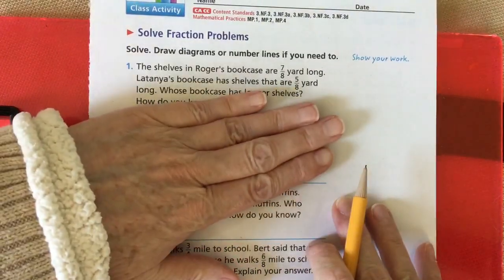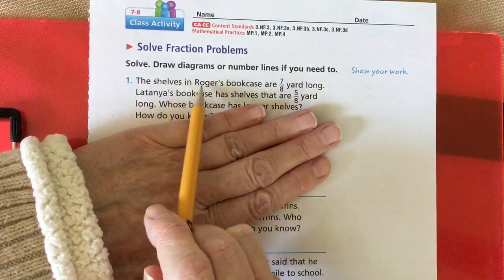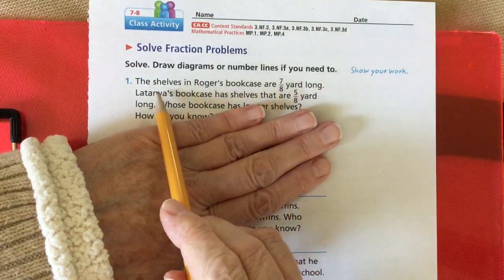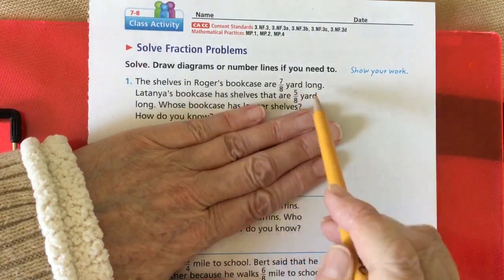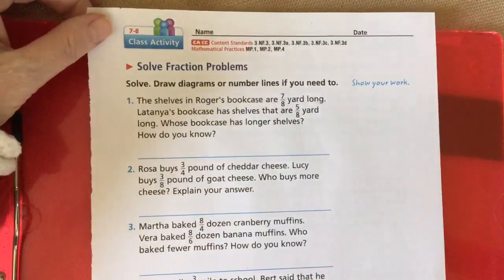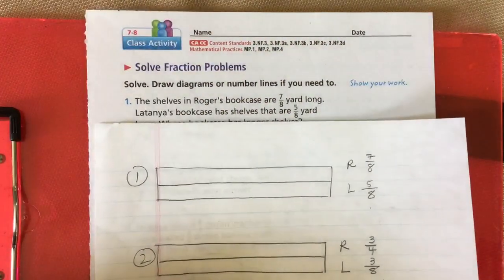Okay, I'm not even going to look at the question on here. I just want to read the story. The shelves on Roger's bookcase are 7/8 of a yard long. LaTanya's bookcase shelves are 5/8 of a yard long. So I'm not even looking at what the question is asking me. I'm not even going to think about that yet. I just want to draw what they just said.